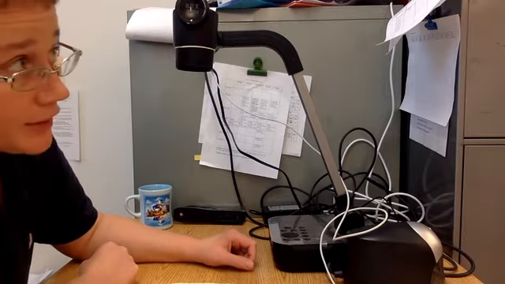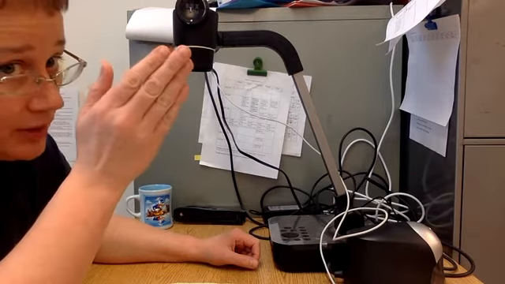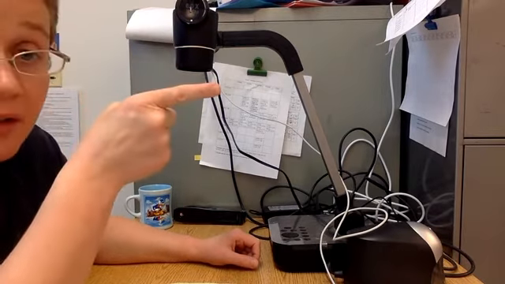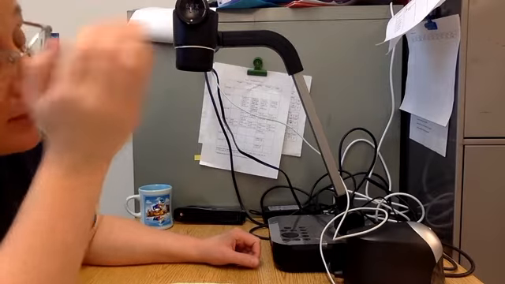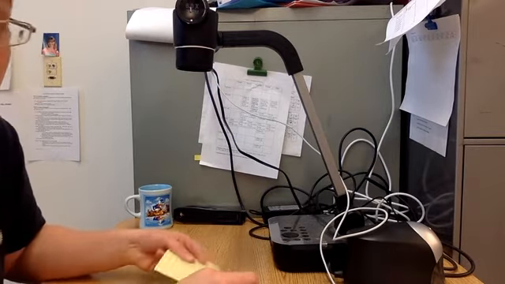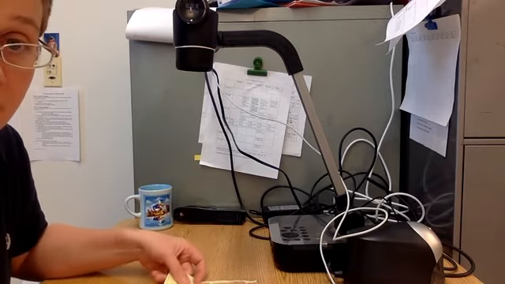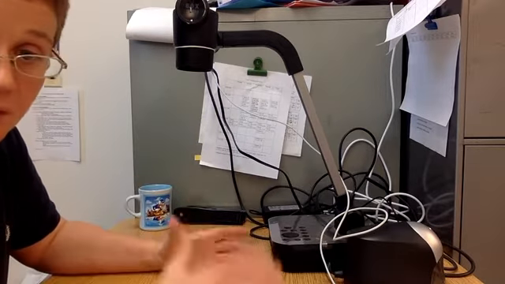And then, because as I'm sitting here, I'm able to see my board from here, I can see my lesson that I have right underneath. All right, and I zoom in as far as I need to.